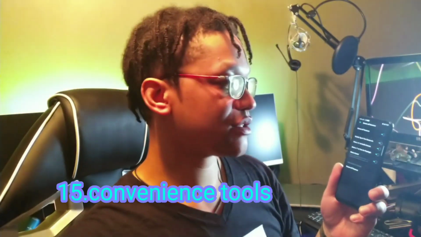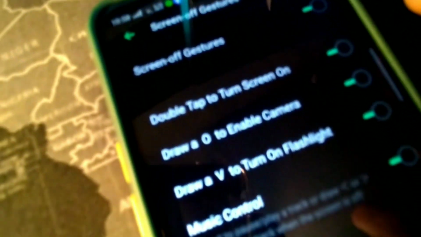What else is on here? You do get convenience tools. Convenience tools is really sick because you do have gesture motion right here, where it says screen off gesture. Double tap on the screen and you can turn it on.